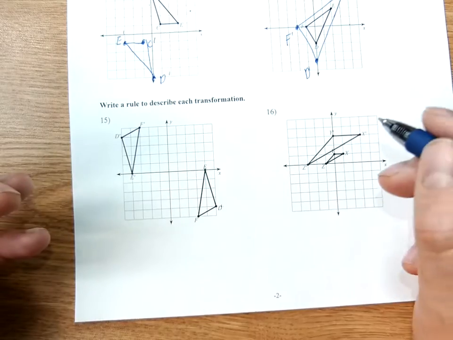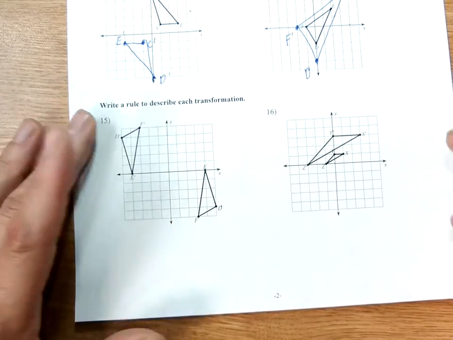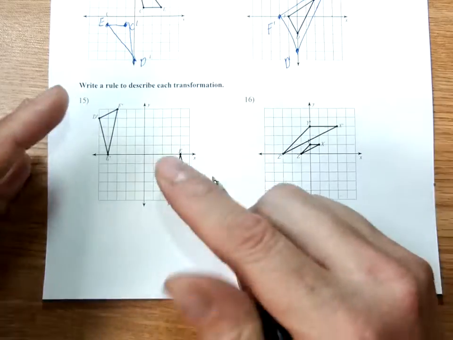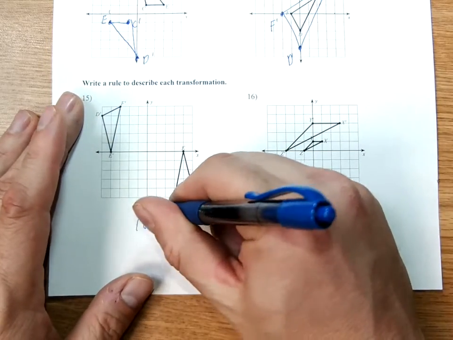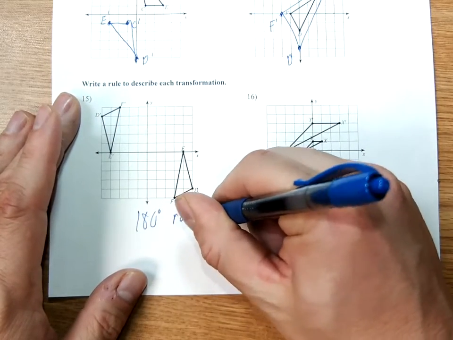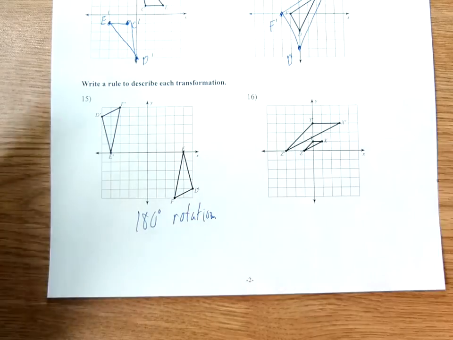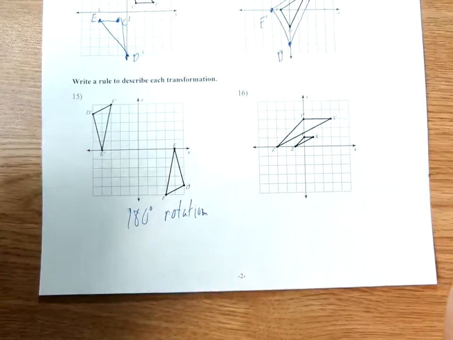If it was a 90, it would matter which way I went. But this is a 180. So it's a 180 rotation. 180 degree rotation. We are always going counterclockwise. But for the rotation, it wouldn't matter if I put counterclockwise there because it's a half turn.